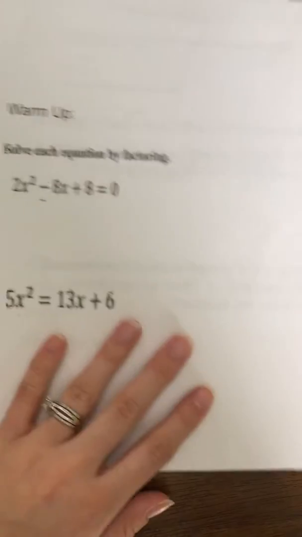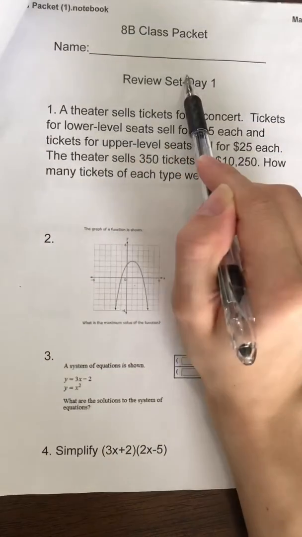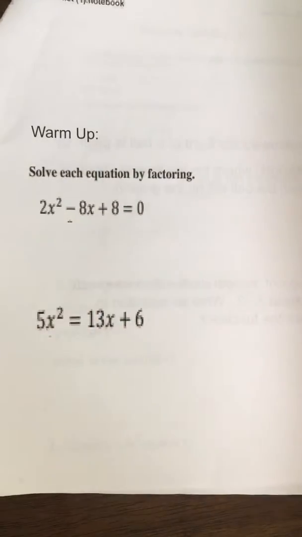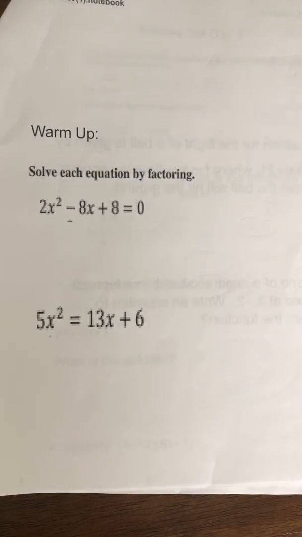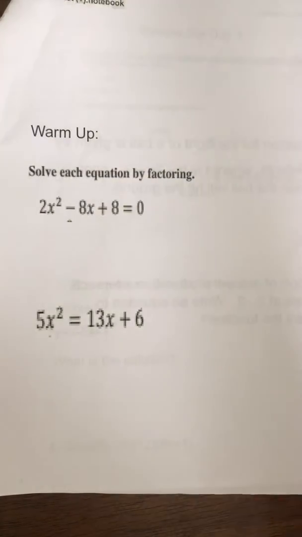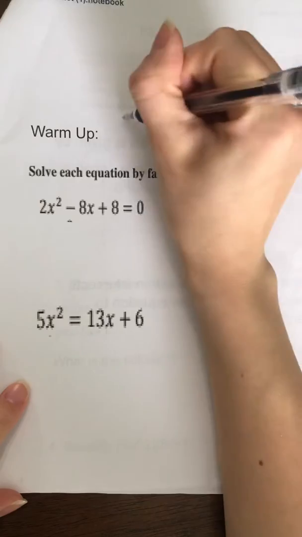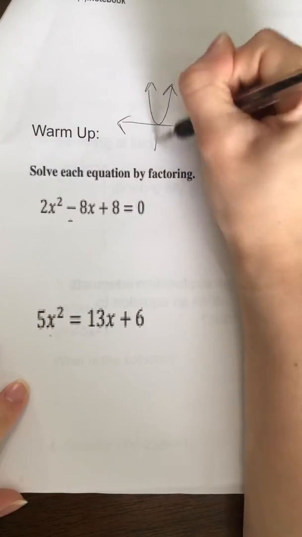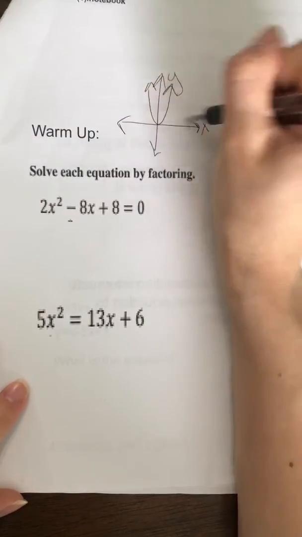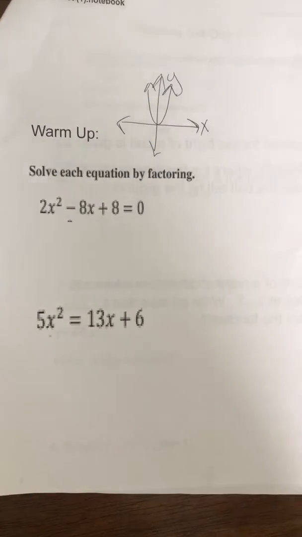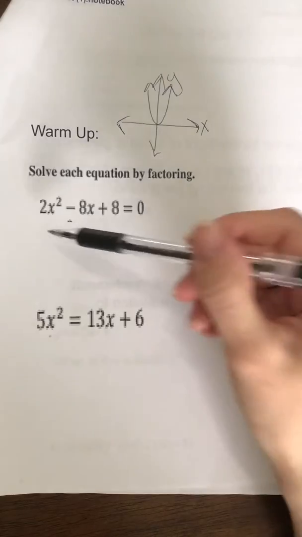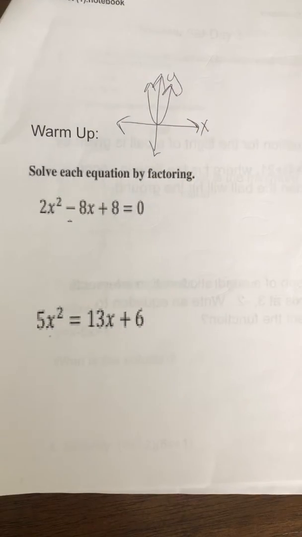Okay, this is on page 5 of the AB class packet. And I just went over how to solve. Again, solving meaning if you graph the parabola, finding out where it touches the x-axis without having to actually graph it. And we learned how to do that with factoring. So I'm just going to do another example here just to kind of review again with that.